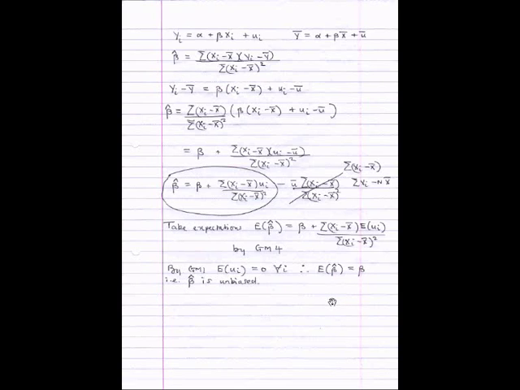i.e. beta hat is unbiased. Now what's interesting here is to note which of the Gauss-Markov assumptions we needed to use in order to prove unbiasedness. We've only actually used two. We've used the fourth assumption that the x's are non-stochastic. This enabled us to take the x's outside the expectations operator, and we've used the first Gauss-Markov assumption that the expected value of ui was equal to 0.